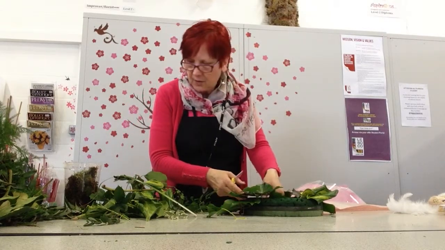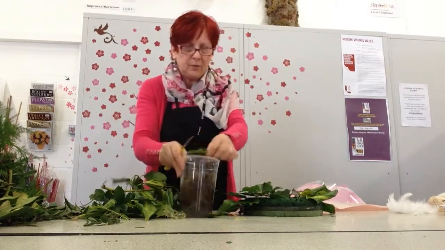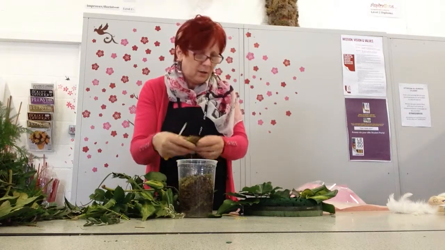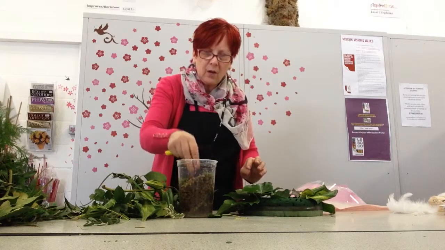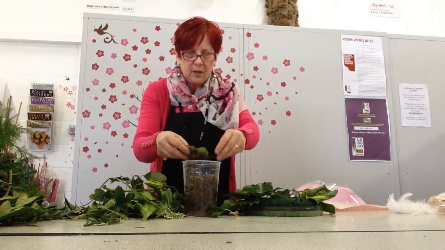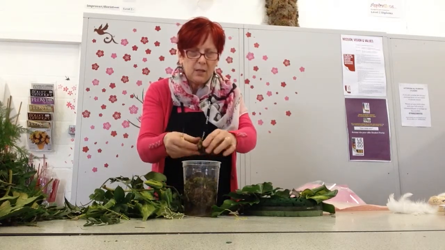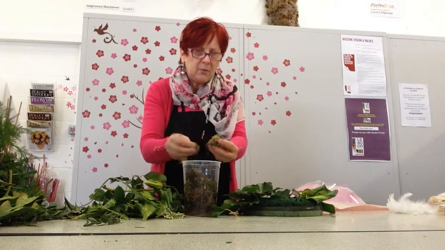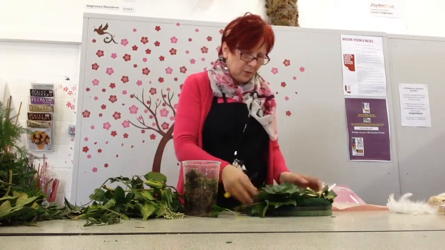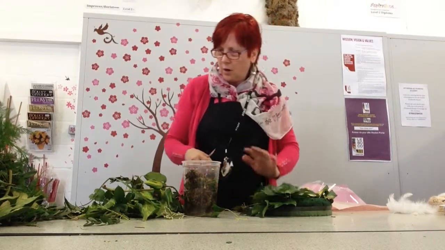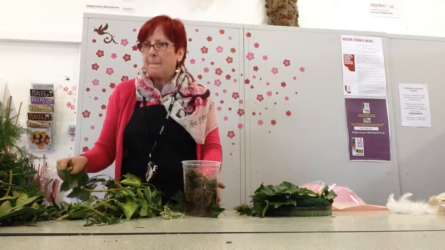A nice thing to use is moss. So I'm going to pin that on. I've wet it so that it takes up water, and it's quite green as well. Comes up nice with it. So little clumps of that, which I'm going to wire in.